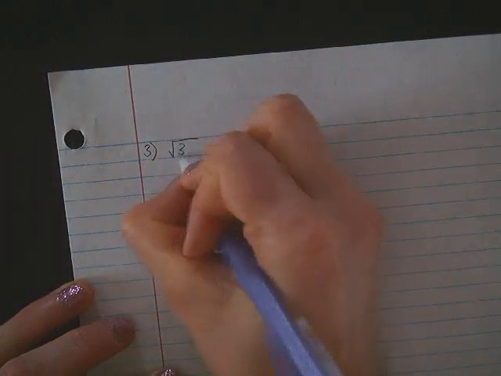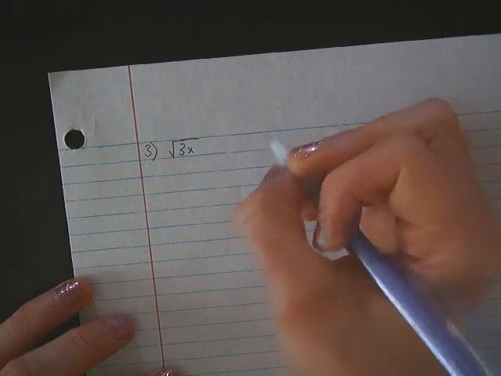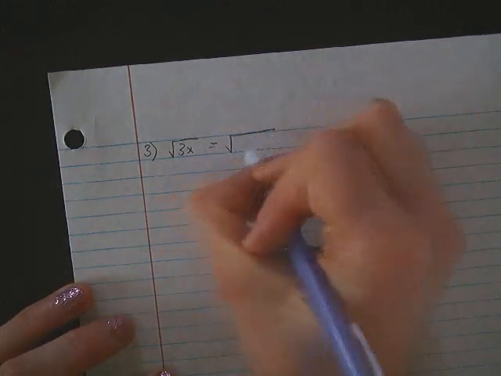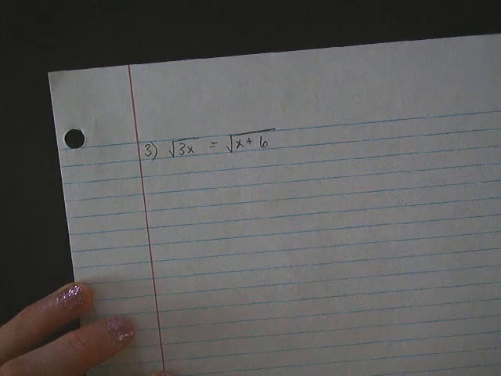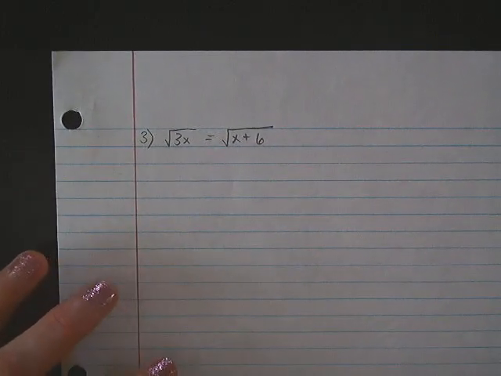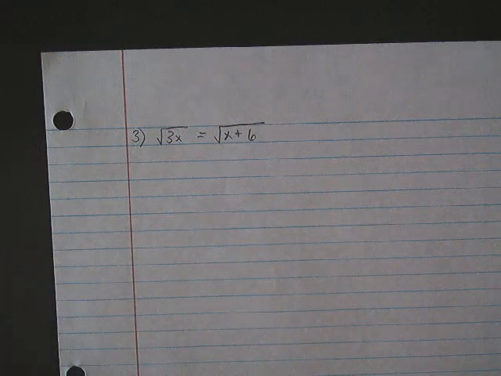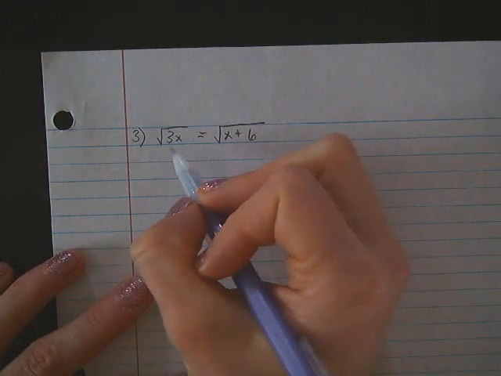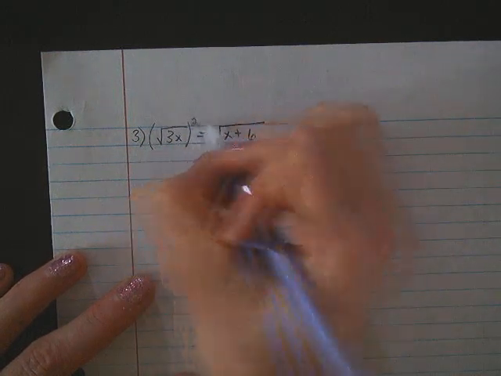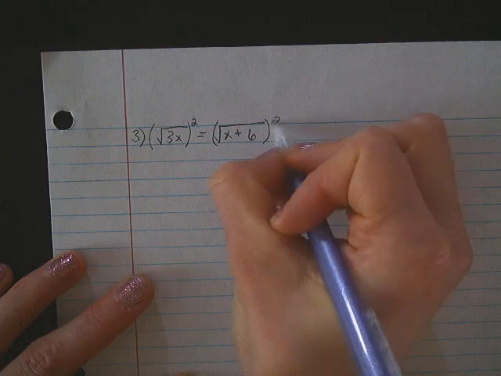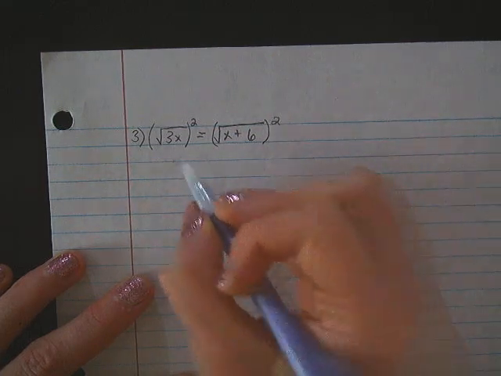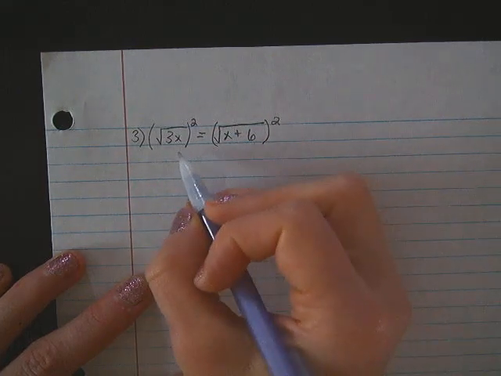Okay, so let's say that we have the square root of 3x equals the square root of x plus 6. The only reason I wanted to do this one is just because you haven't seen one that has a radical on both sides. And so I just wanted to show you how that worked. If the radical is already by itself, then all you have to do is simply square both sides. Just like you do once the radical is by itself, you just square both sides.